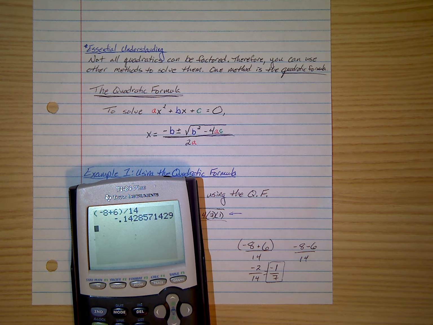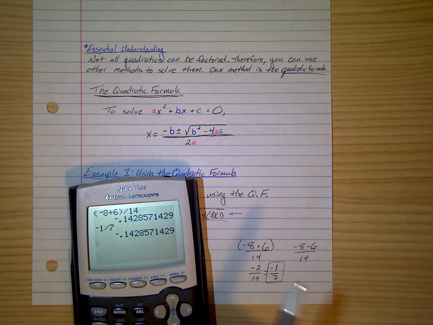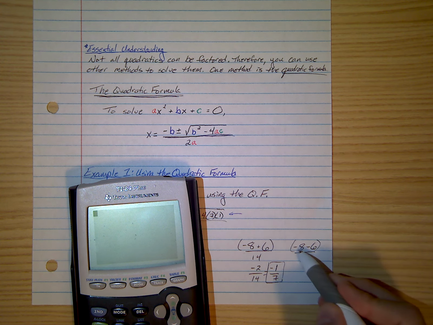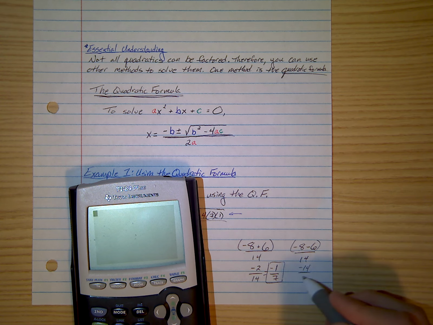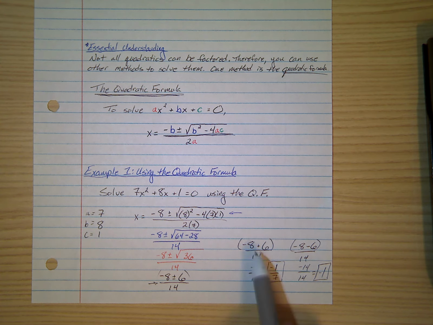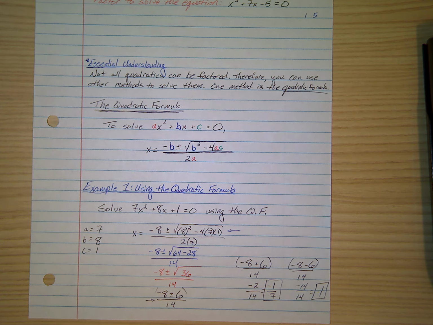Again, don't be afraid of fractions. Just to check, negative 1/7. Oh, look at that. It's the exact same fraction, or decimal. Okay, so that one. And then over here, negative 8 minus 6 is negative 14 divided by 14 is negative 1. So those are our two answers, negative 1/7 and negative 1. So just be careful when you're typing them into your calculator, if you can't do them in your head or on paper, that you are grouping the numerator together first. Like I said, it looks complicated, but it's really not.